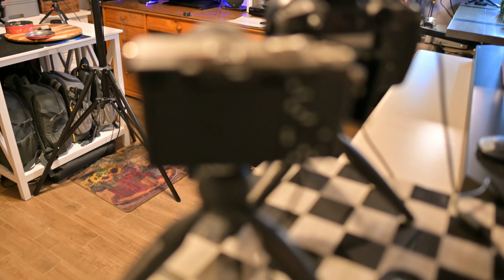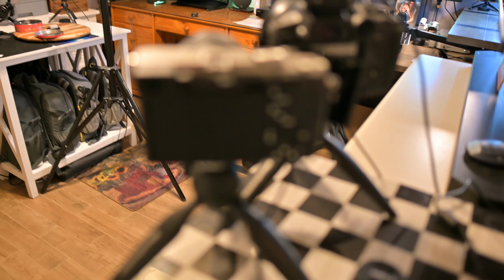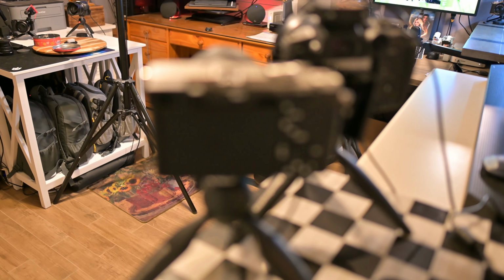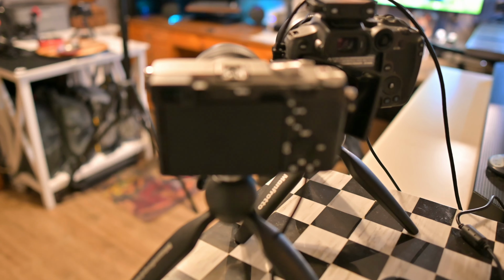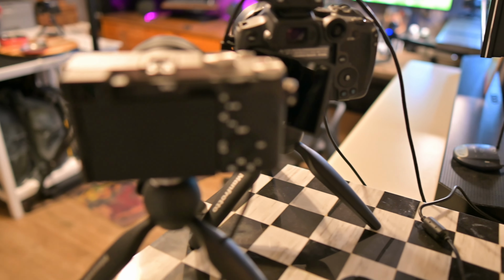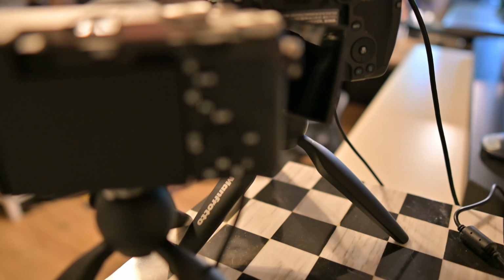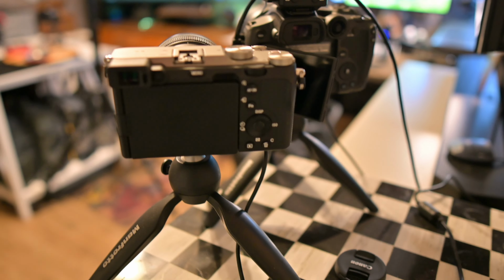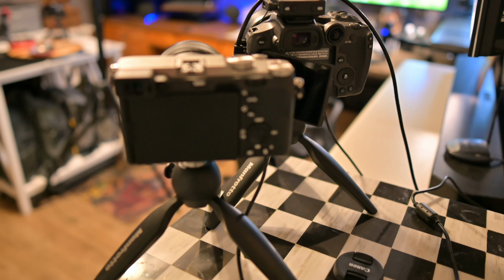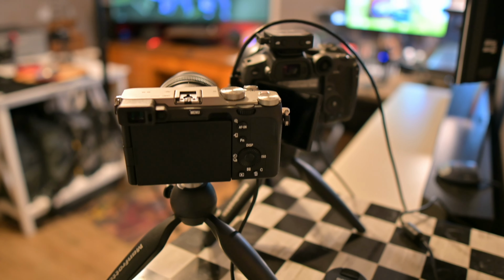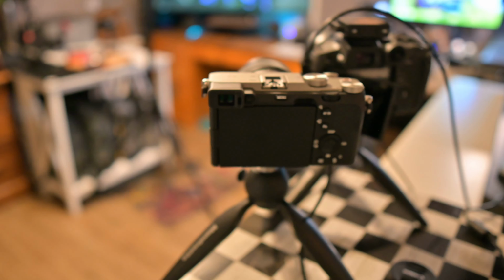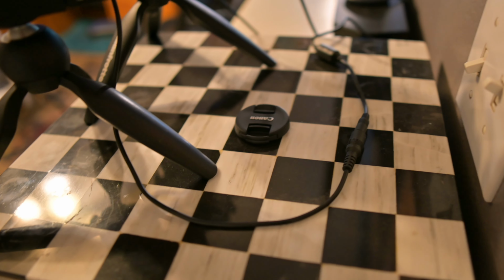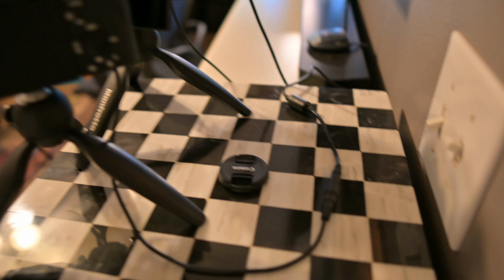And if I do the back, let's see if it focuses. Am I too close? And it's trying. Yeah, there it goes. Finally. I was just too close, folks. That's the back of the A7C. Yep.